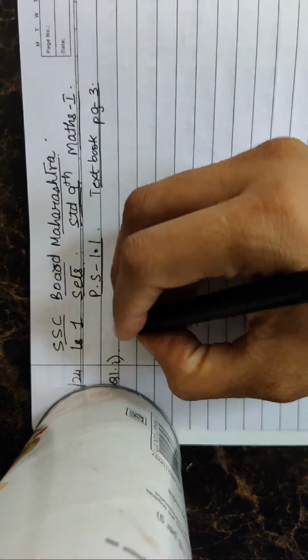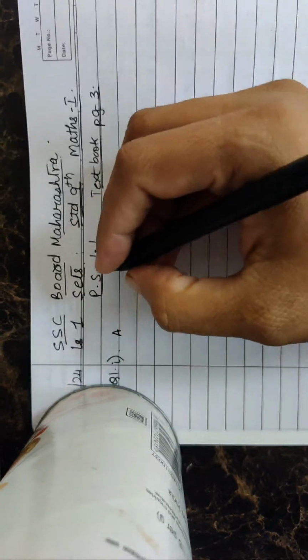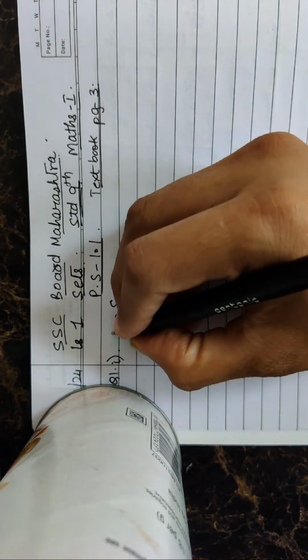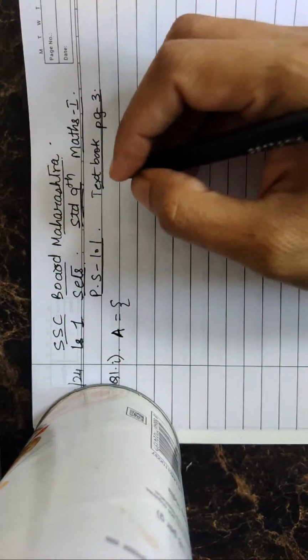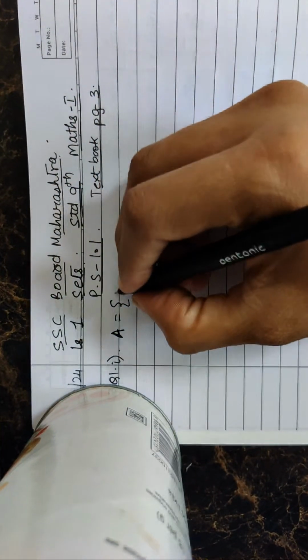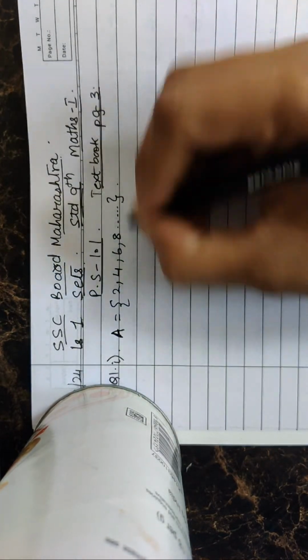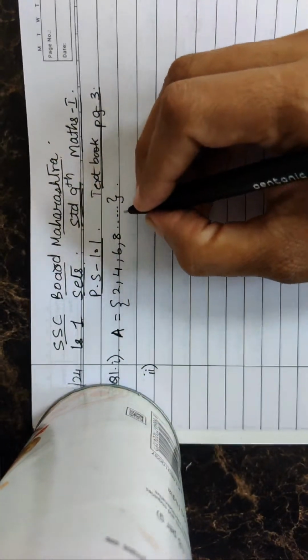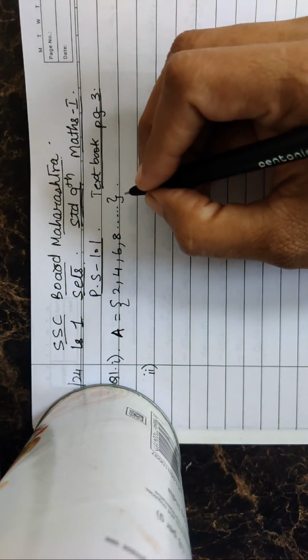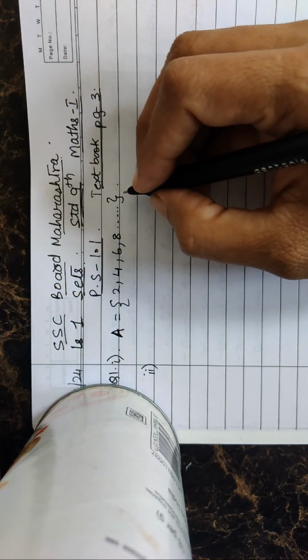Okay, the first question is set of even numbers. So for sets we have to first write a capital letter, A is equal to, even numbers we know: 2, 4, 6, 8. But it hasn't been told till where to write, so we are going to put a dot dot dot and close with the brackets to say that my set is closed.